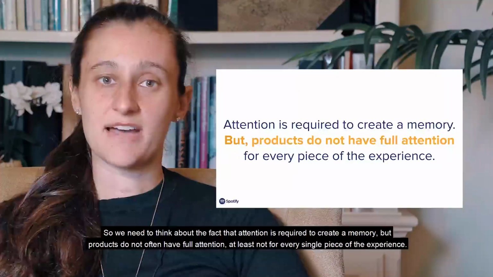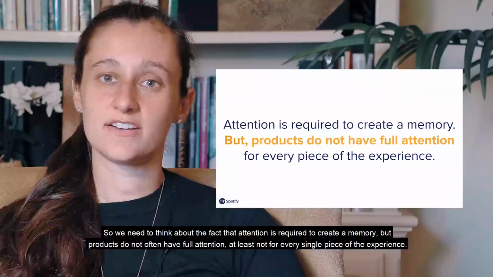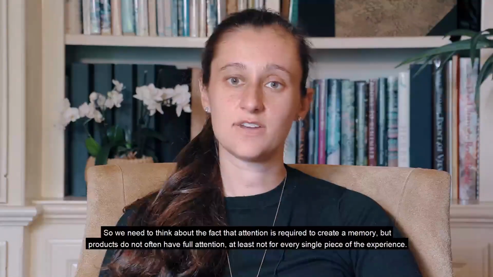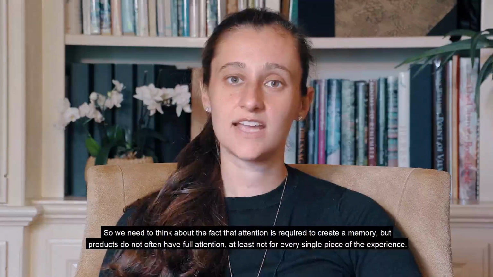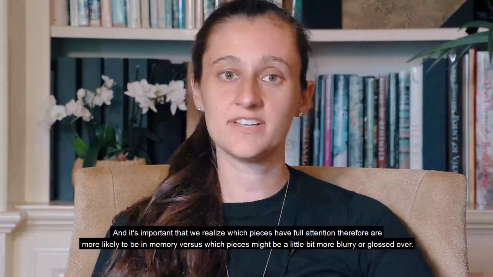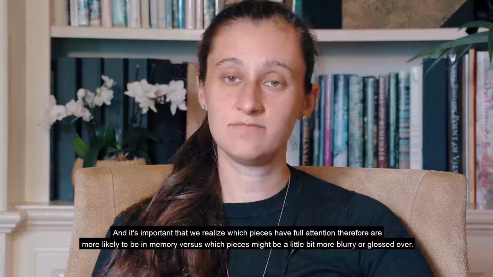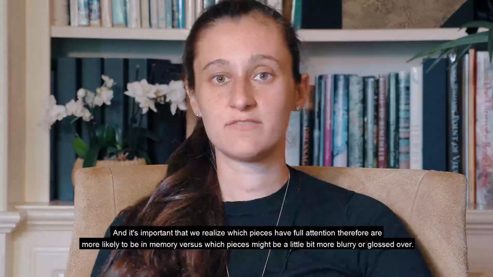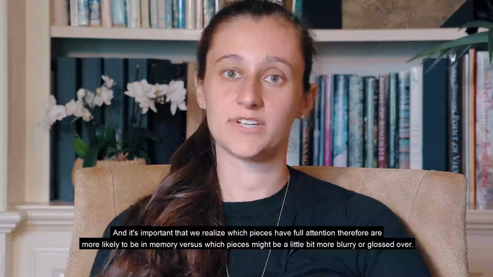So we need to think about the fact that attention is required to create a memory, but products do not often have full attention, at least not for every single piece of the experience. And it's important that we realize which pieces have full attention, therefore are more likely to be in memory, versus which pieces might be a little bit more blurry or glossed over.